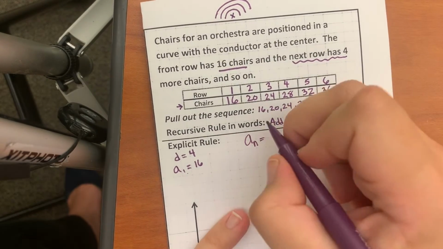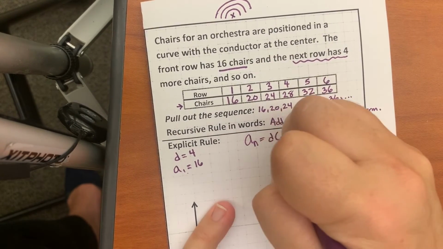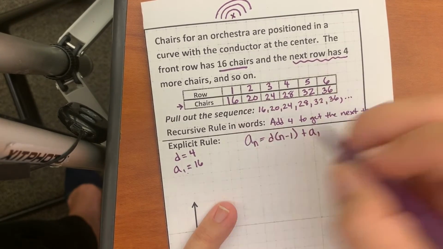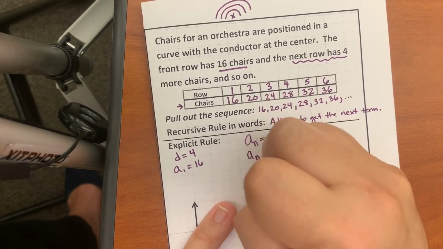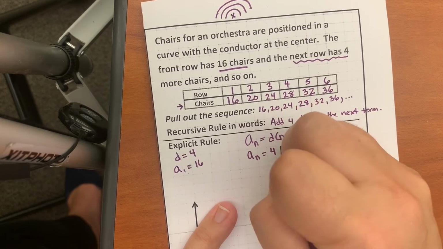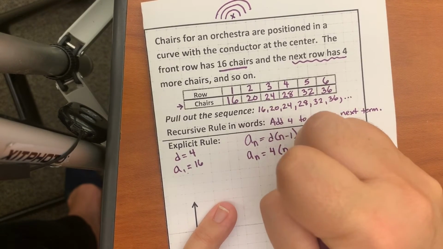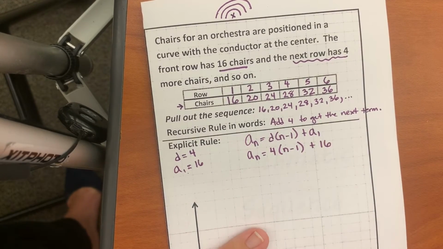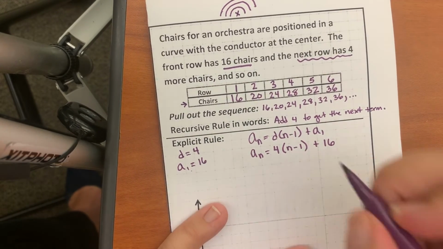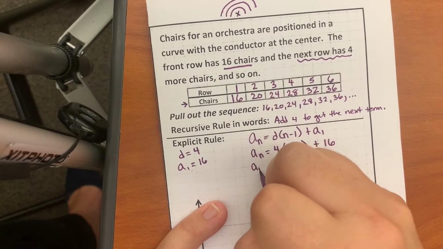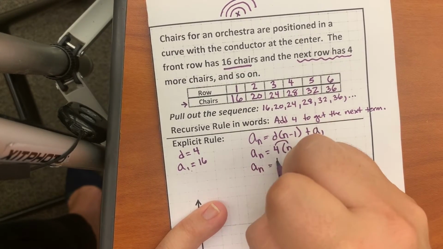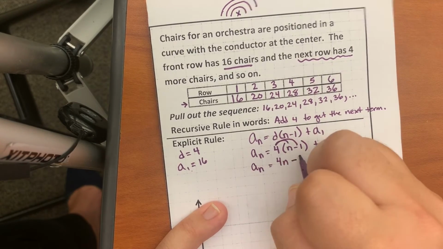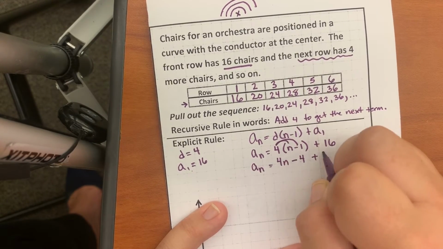So let's copy down that formula for the recursive rule. A sub n equals d parentheses n minus 1 plus a sub 1. A sub n equals d, which we know is 4, parentheses, n minus 1, plus 16. Now we can go ahead and simplify like we did in the last one. So we're going to distribute: a sub n equals 4 times n, which is 4n. 4 times negative 1 is negative 4, plus 16.